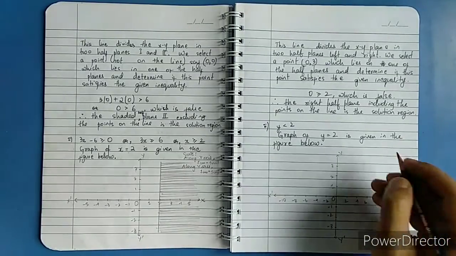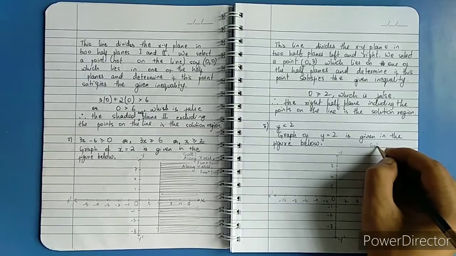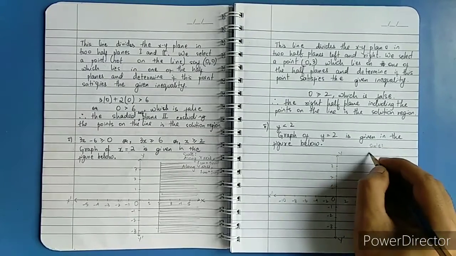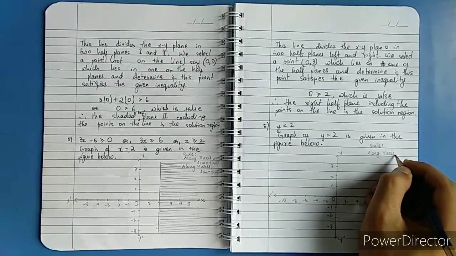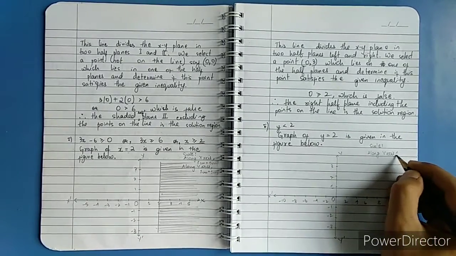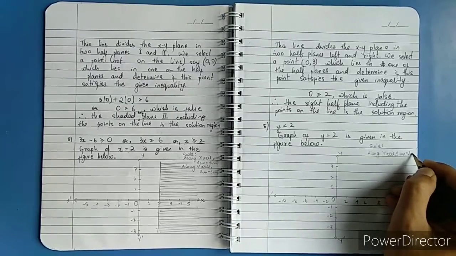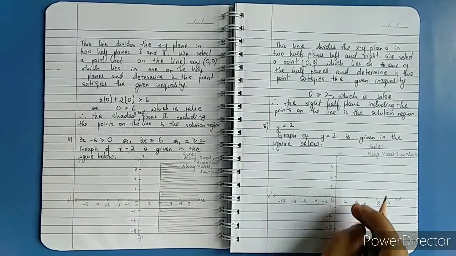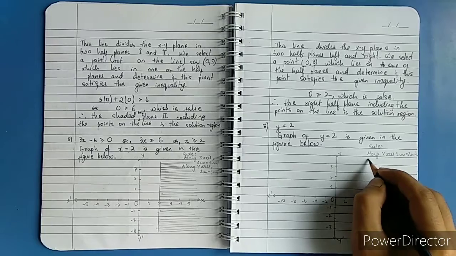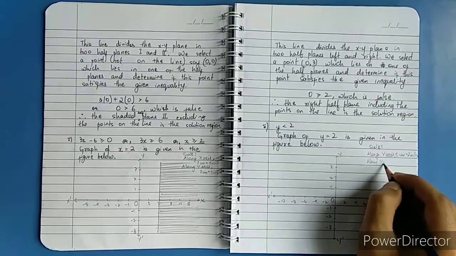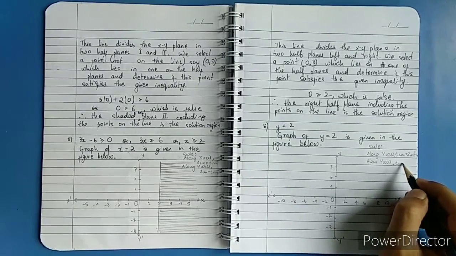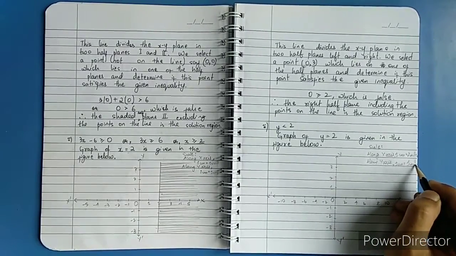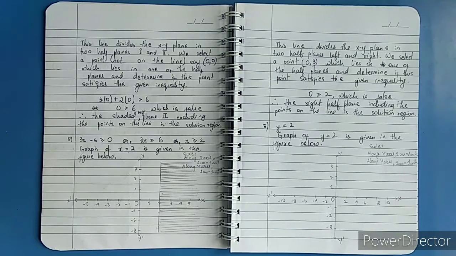This is our origin, and while writing the scale in this case, along x-axis, 1 centimeter we are taking as 2 units. And along y-axis 1 centimeter is 1 unit. So this is how we write the scale for this graph.